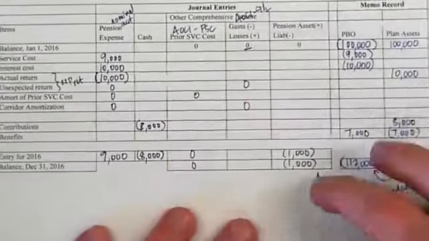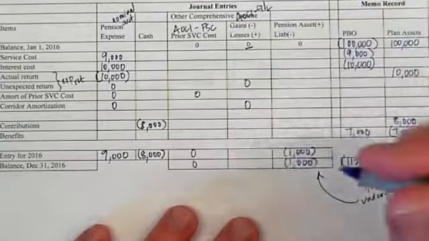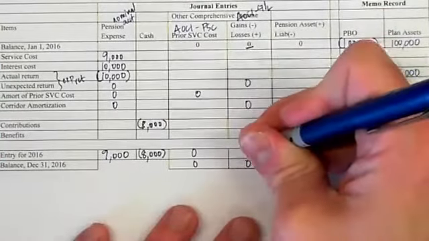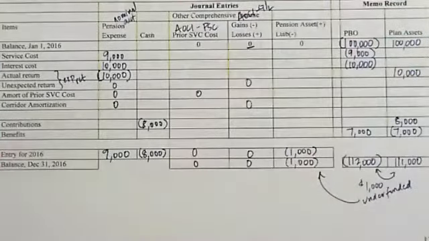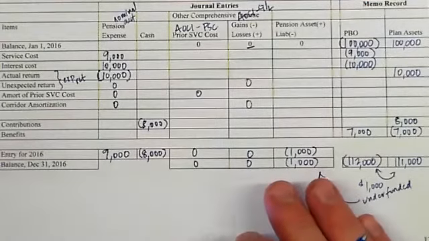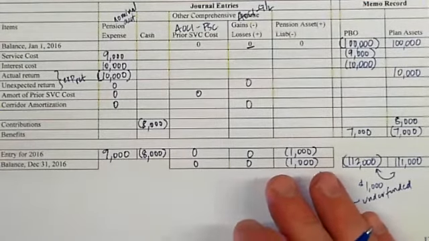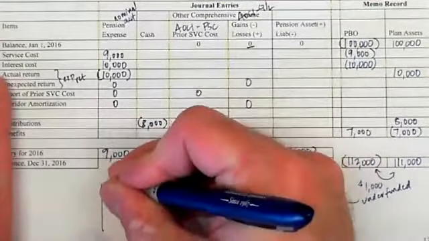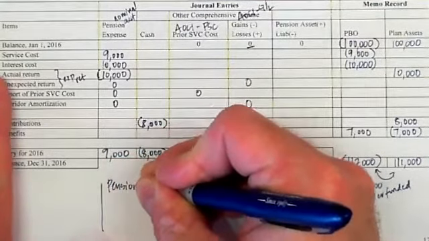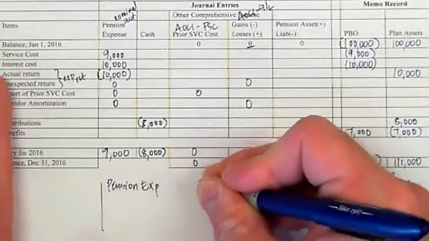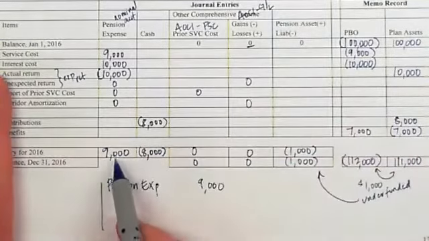And again, there was no shift in my AOCI from beginning to end. Therefore, there is no entry required for that. Notice that this entry then forms our pension expense reconciliation, where we would debit pension expense by $9,000, which is hinted at here.